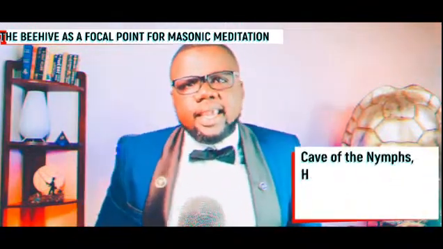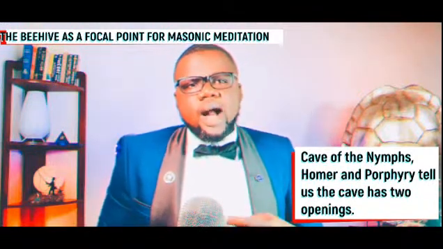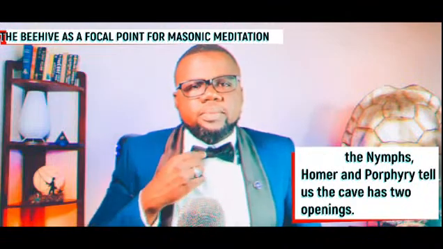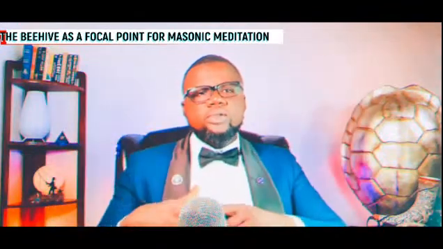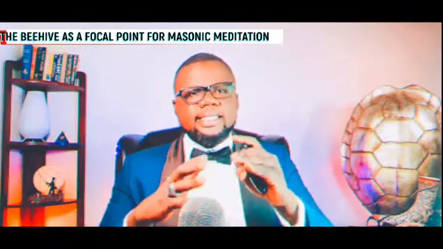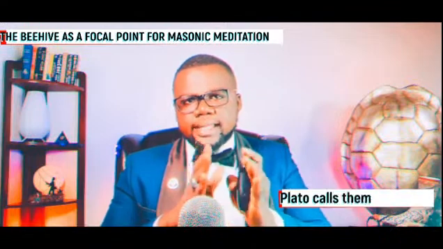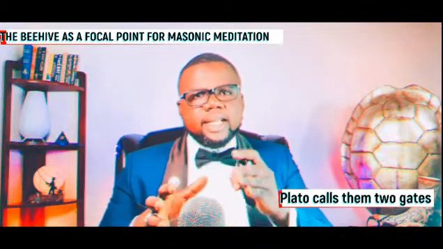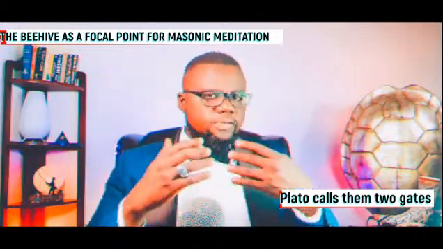If we return again to the cave of the nymphs, Homer and Porphyry tell us the cave has two openings. The one in the north is for humanity to descend into, and the one in the south is for the immortals to ascend from. He tells us this cave is a symbol of the world. He likens these gates to the Tropics of Cancer and Capricorn. He then tells us Plato calls them two gates. Of these, they affirm that Cancer is the gate through which souls descend, but Capricorn, that through which they ascend and exchange a material for the divine condition of being.